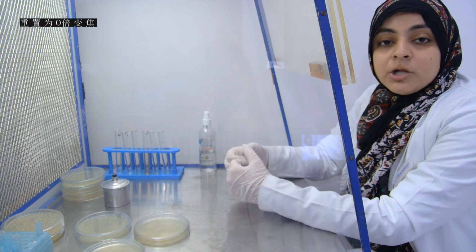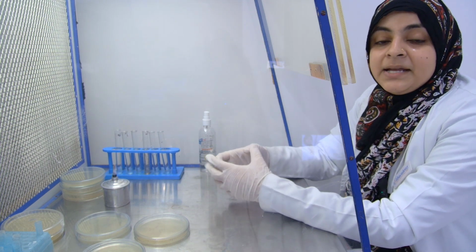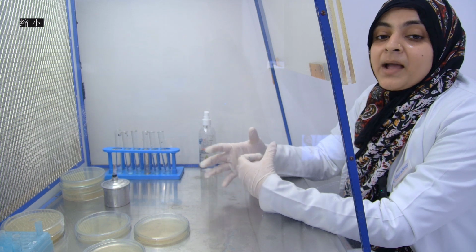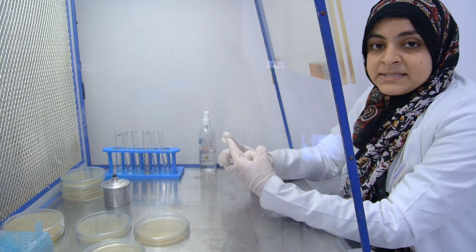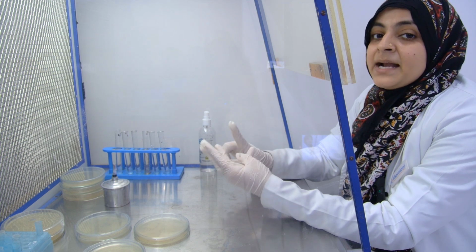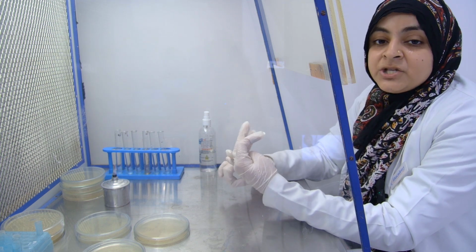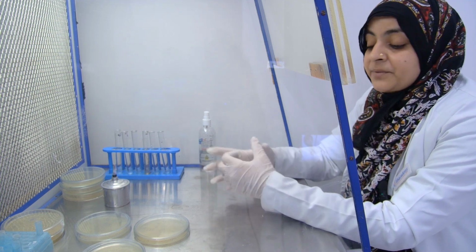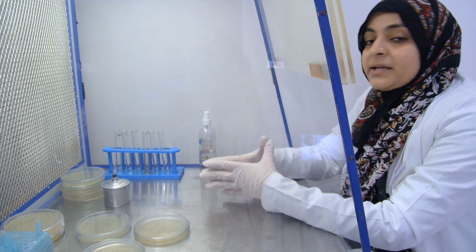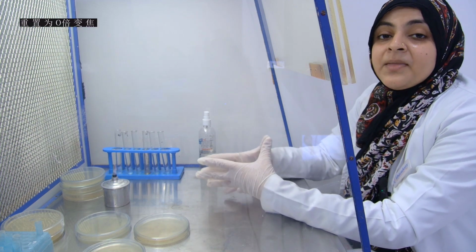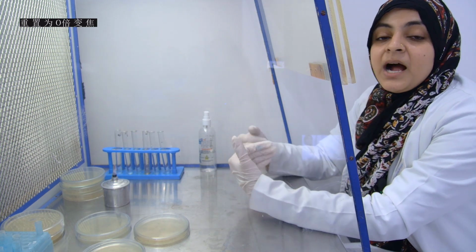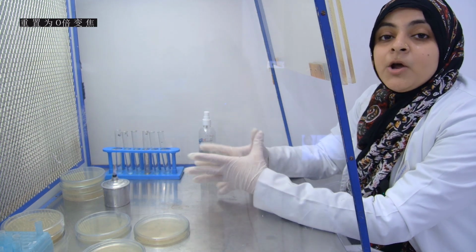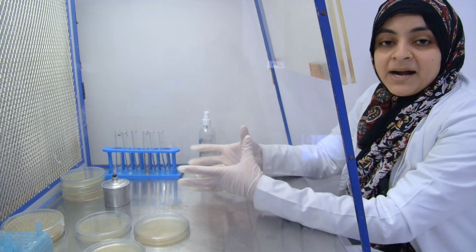The growth of bacteria is affected by five factors: oxygen, carbon dioxide, temperature, pH, and osmotic pressure. The first factor that we are going to discuss is the effect of temperature, and the optimum temperature required for the growth of these bacteria.